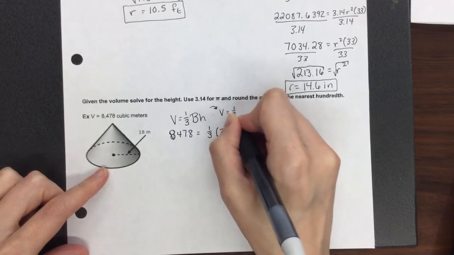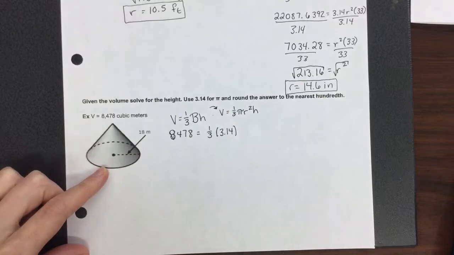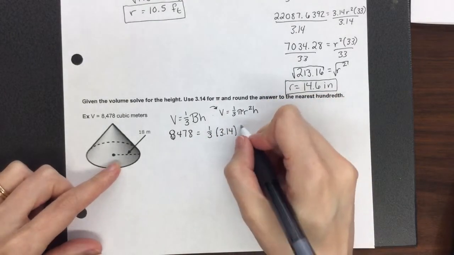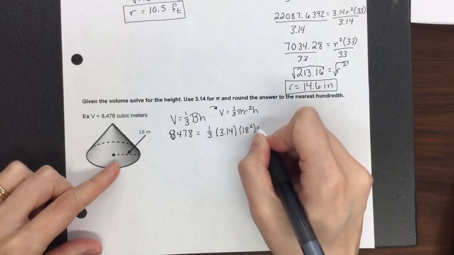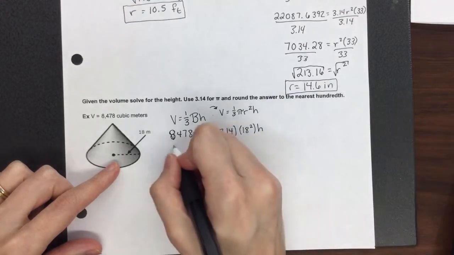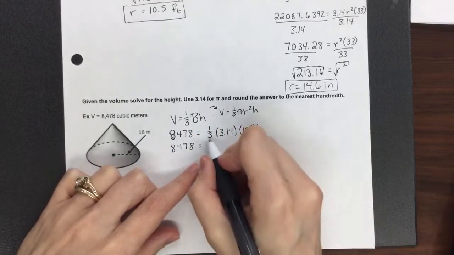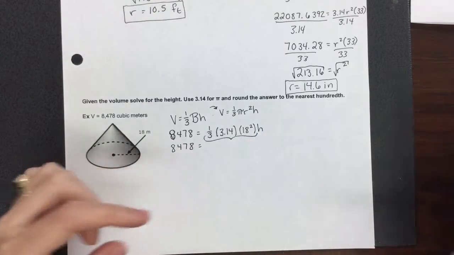Volume is going to be equal to 1/3 times pi r squared times height. So 1/3, 3.14 times our radius squared, so 18 squared times the height. So 8,478 is going to be equal to, I'm going to simplify all of this.